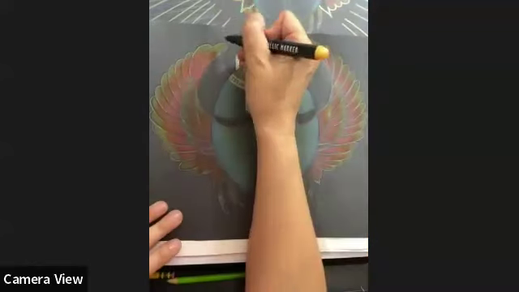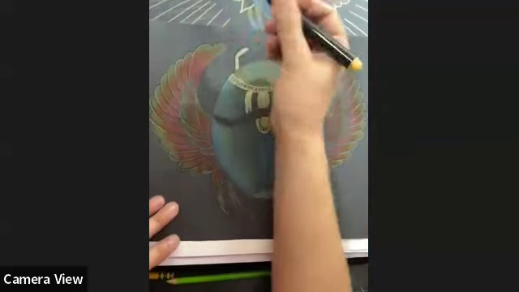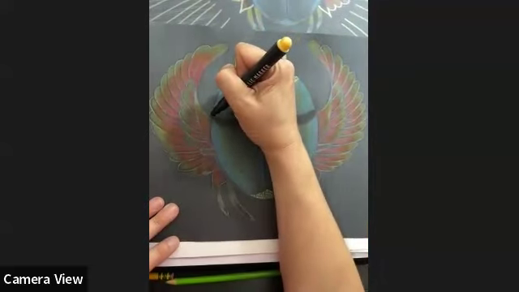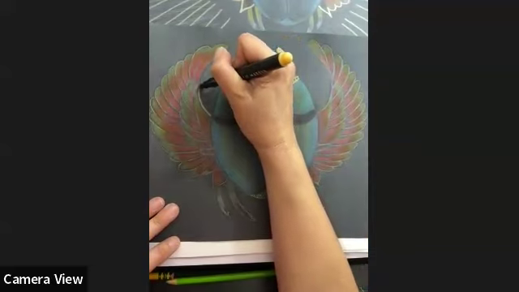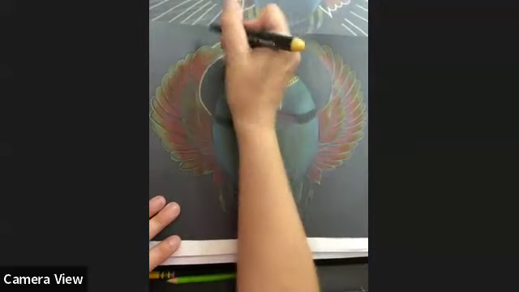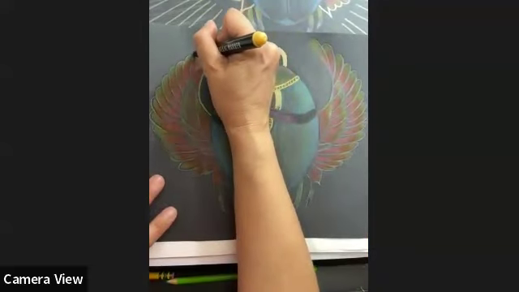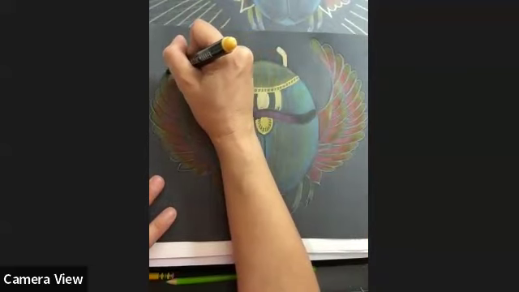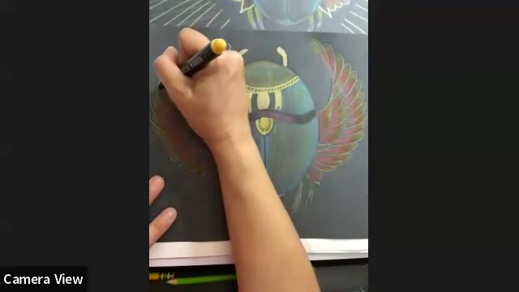And then finally, if you want to do the outlining around your wings, you can even go inside the wings with your pen, which again, I did not do on my original. You can do it around your entire beetle.